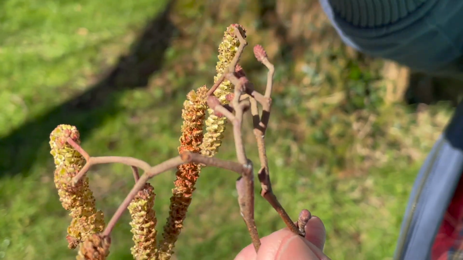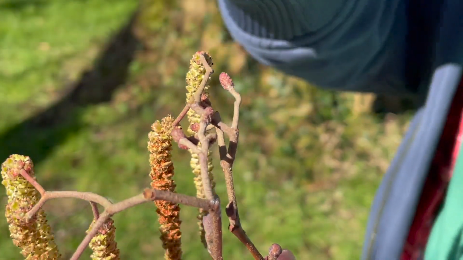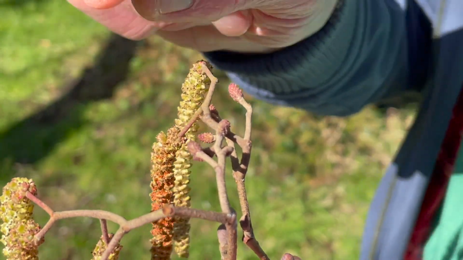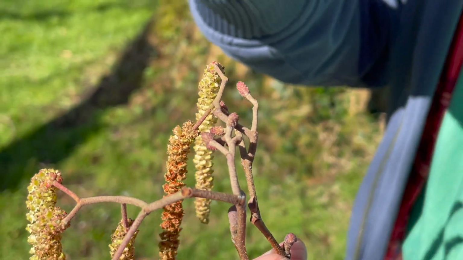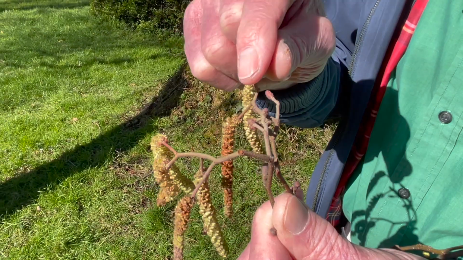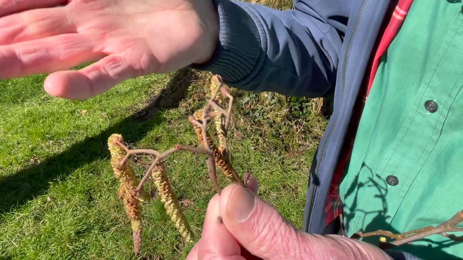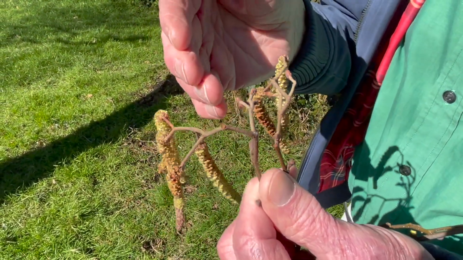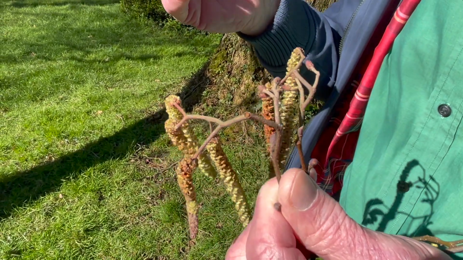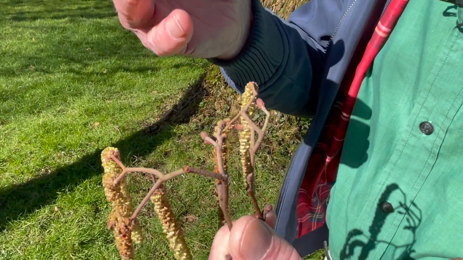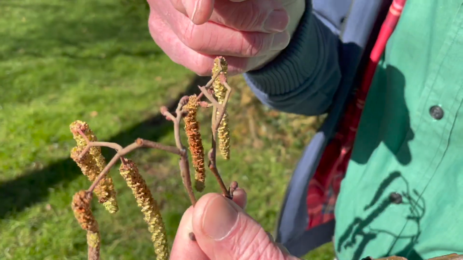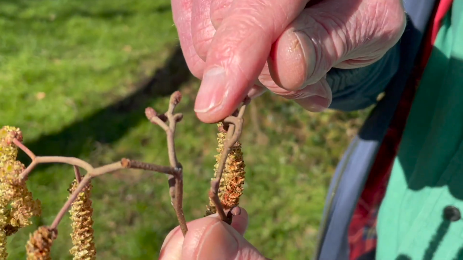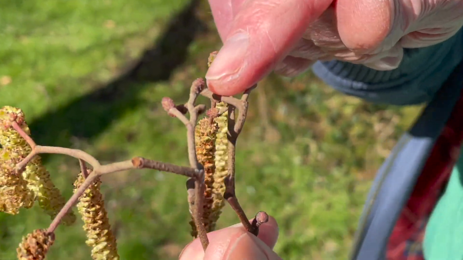Now you may remember that in hazel the female flowers are bud-like structures with a little bunch of scarlet tassels at the top to intercept pollen being carried on the wind. And they turn after fertilization into the familiar hazelnut, which is adapted for dispersal by small mammals like squirrels or wood mice. But here in alder, you can see they are very different.